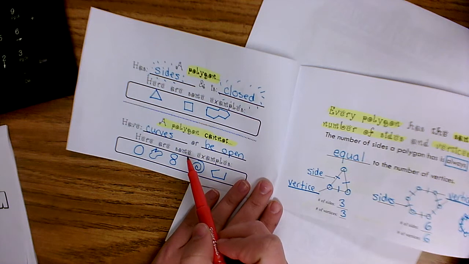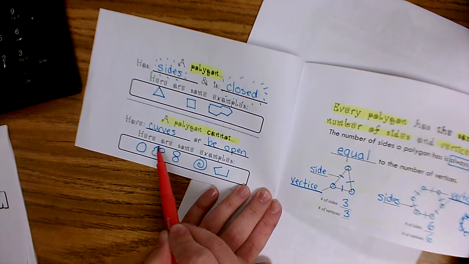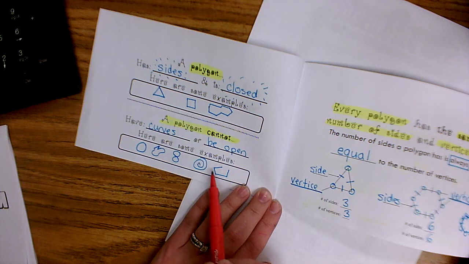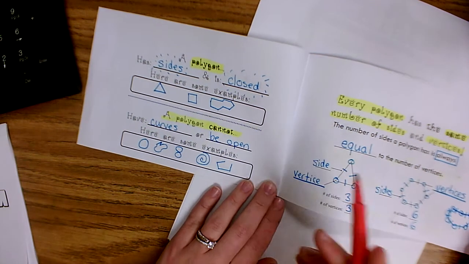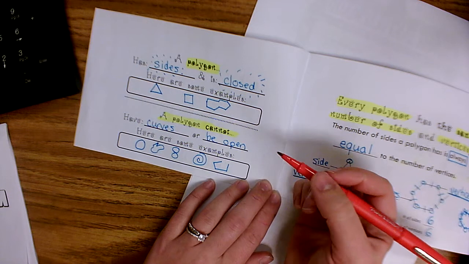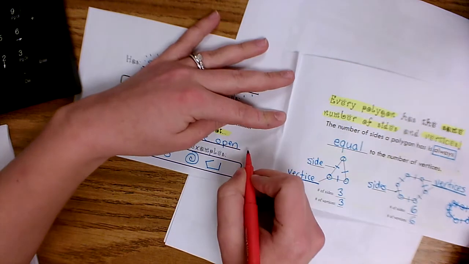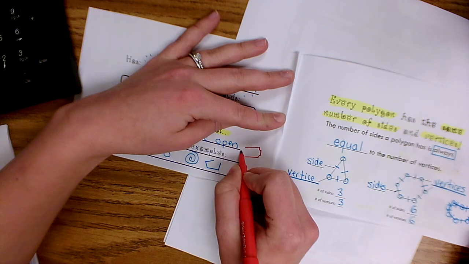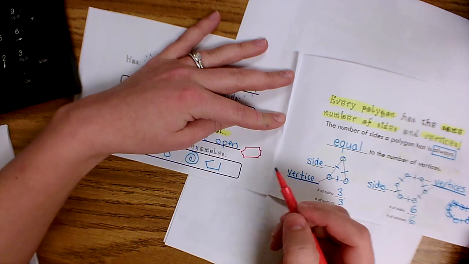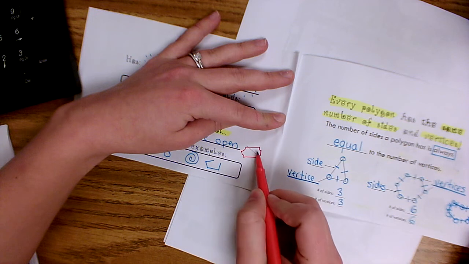We also drew some pictures of shapes that are not polygons because they have curves or they're open. They're not completely connected. Some shapes could have both straight lines and curves and might throw them a curveball, like this shape, the shape of a ticket. It has 4 straight lines, but also curves, so that's not a polygon.